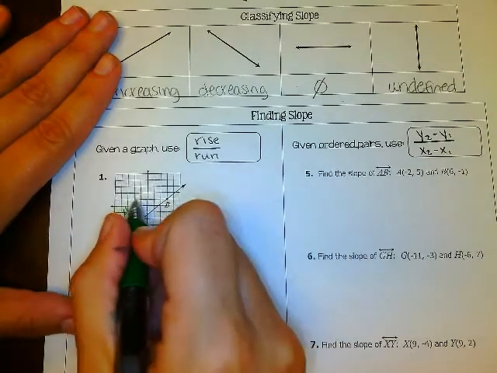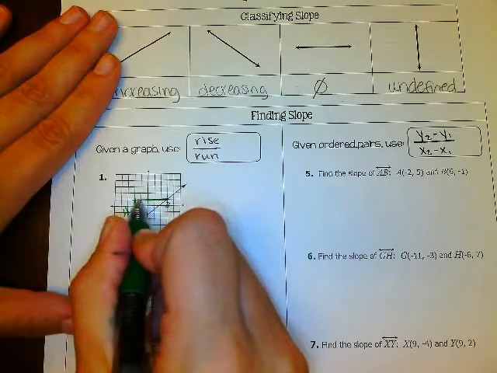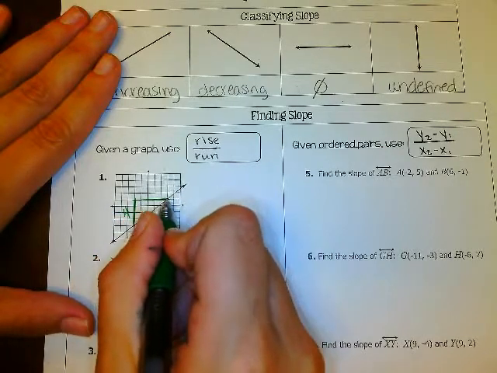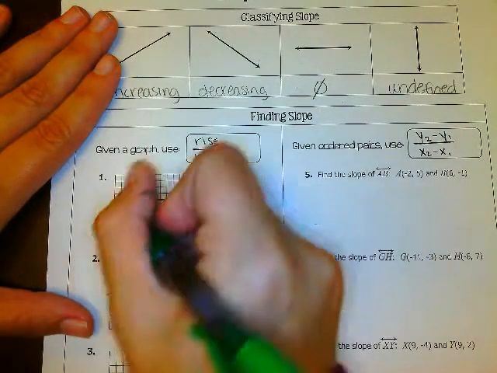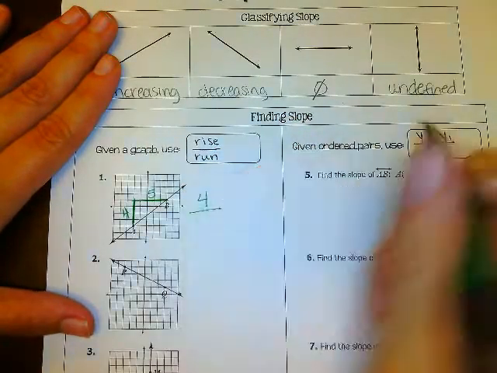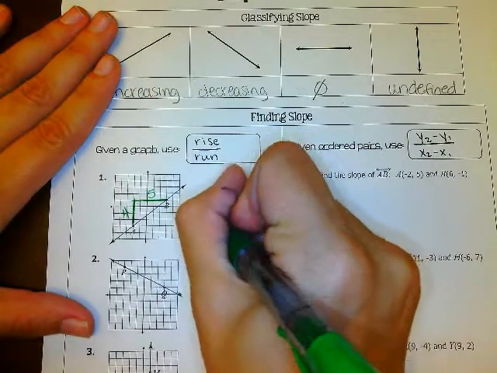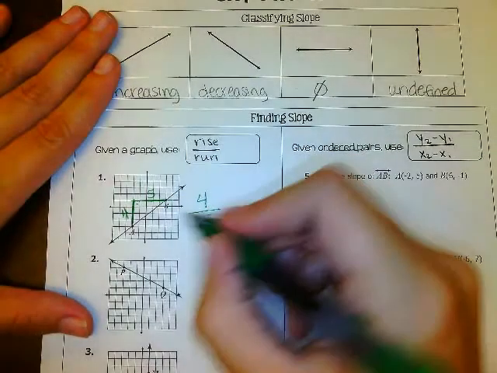I'm running from here to here. That's 1, 2, 3, 4, 5 units. So my rise is 4, so 4 over my run, which is 5. So my slope would be 4 over 5 for number 1.